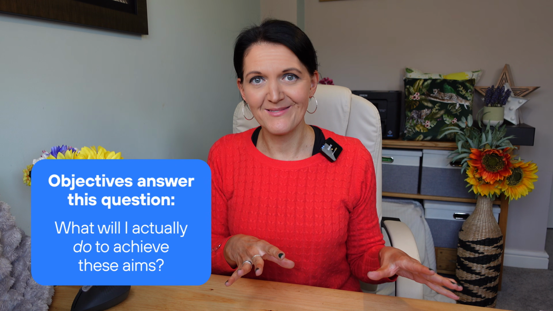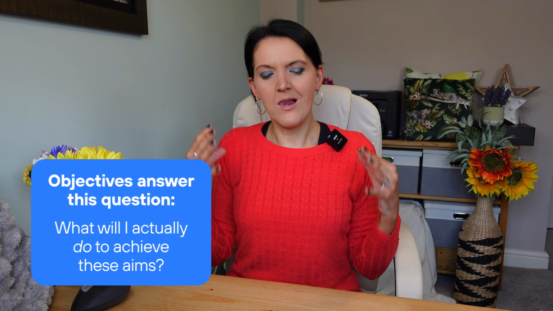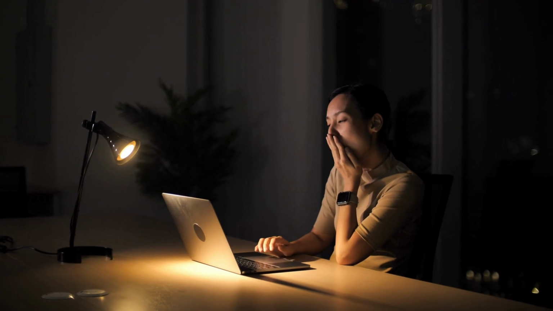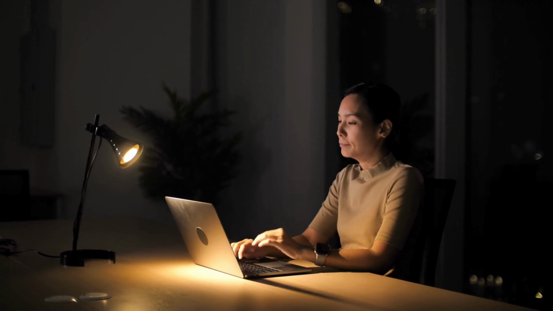Now we move down a level, and research objectives answer a slightly different question. What will I actually do to achieve my aims? And this is where a lot of PhD researchers tend to rush. Objectives can feel quite bureaucratic. They're something that you need to get written down, maybe for a proposal or an annual review. But when they're vague or where they're randomly ordered, that creates confusion.